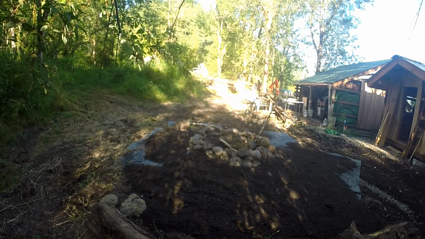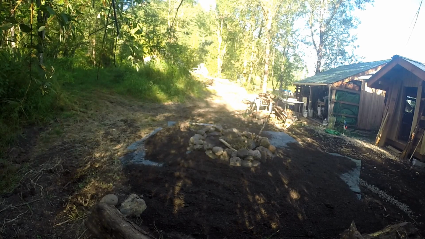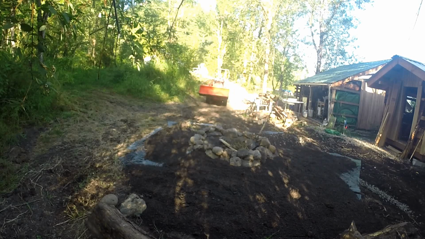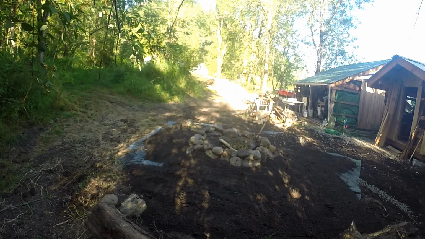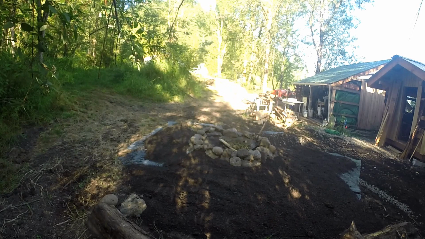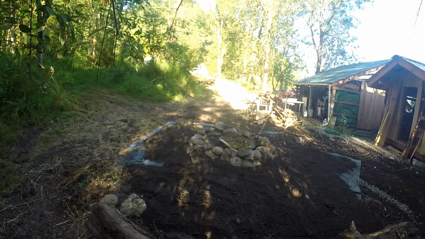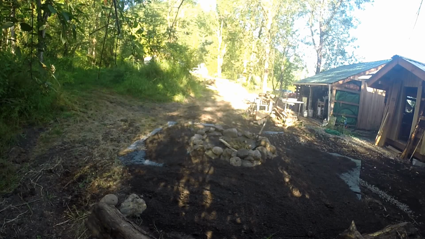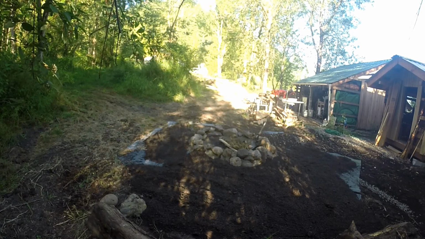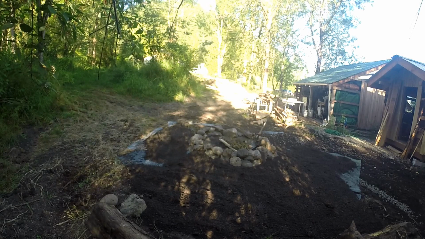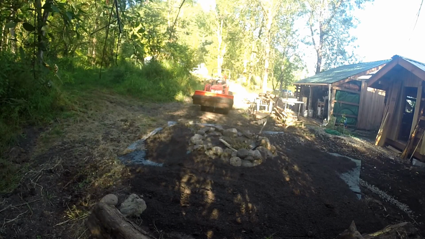But it sure takes a lot of gravel to do this. We only got one trailer load for this particular project, and that was almost enough.